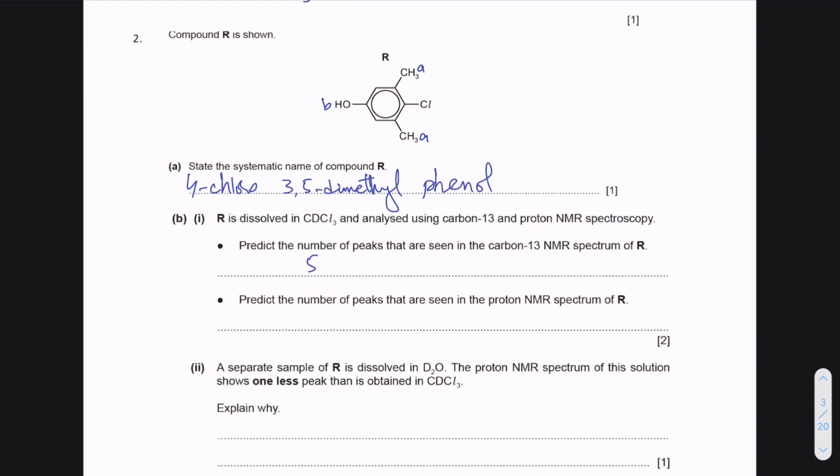So in carbon-13, you look at carbon, and in proton, you look at hydrogen. That's the main difference there. So in carbon-13 we look at carbon environments and in proton we look at hydrogen. And third is this one. So 3. I think we have covered all the hydrogen. Yeah, there's no other hydrogen.